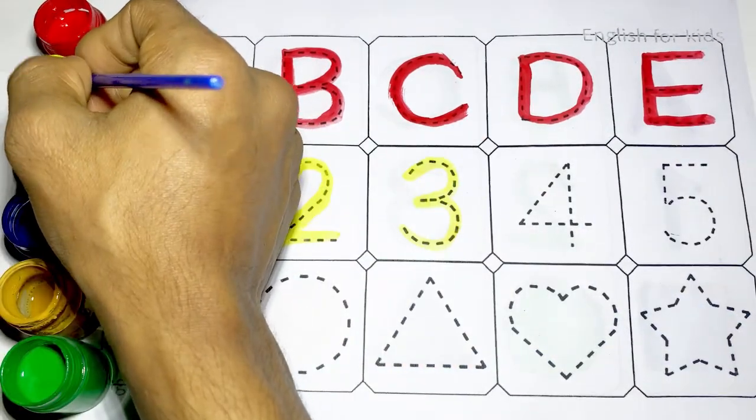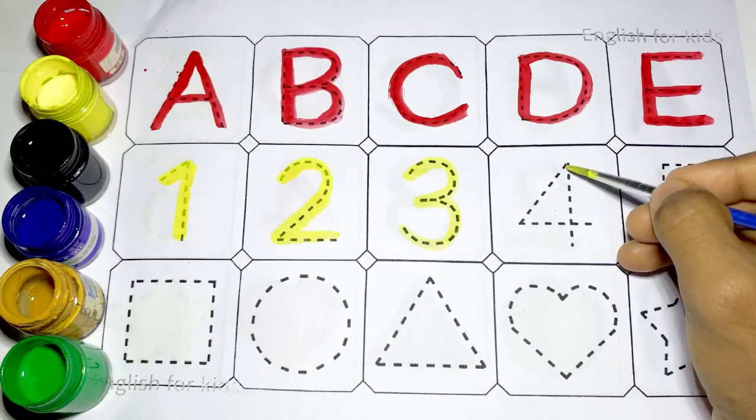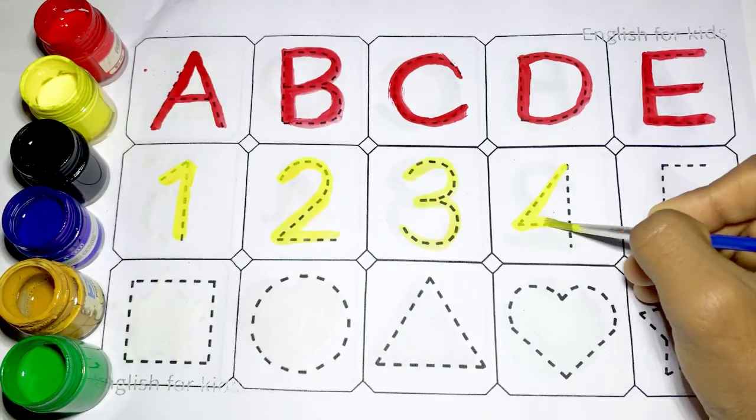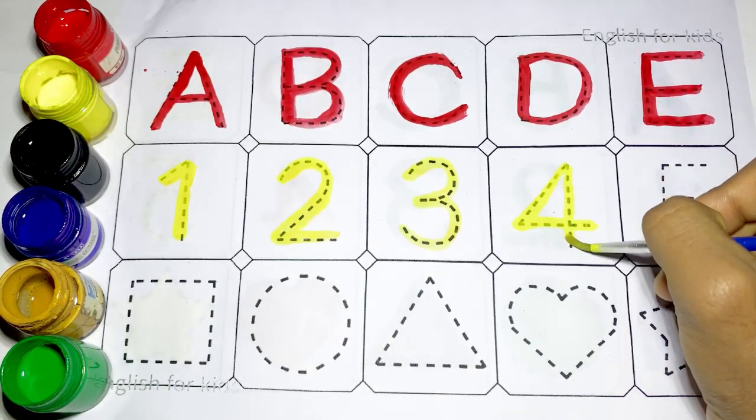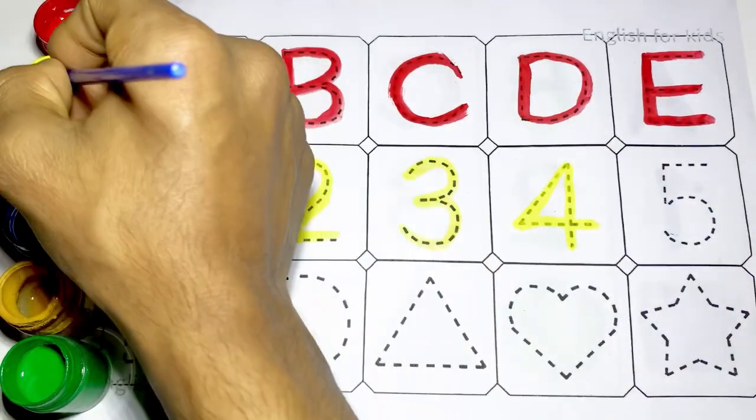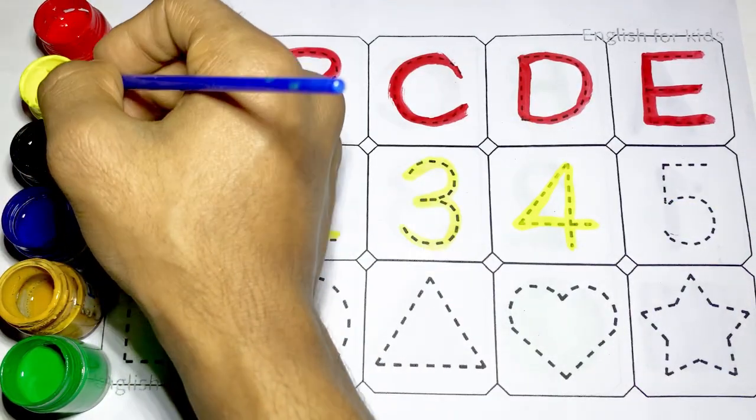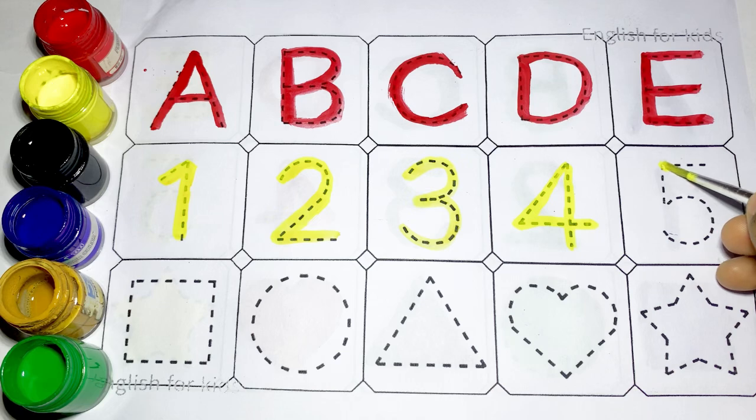Kids, now draw 4. The numbers of 4. F O U R, 4. Kids, now draw 5. The numbers of 5. F I V E, 5.